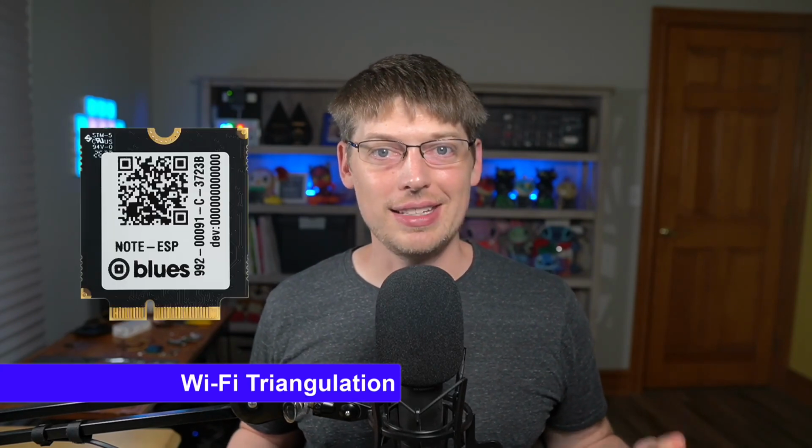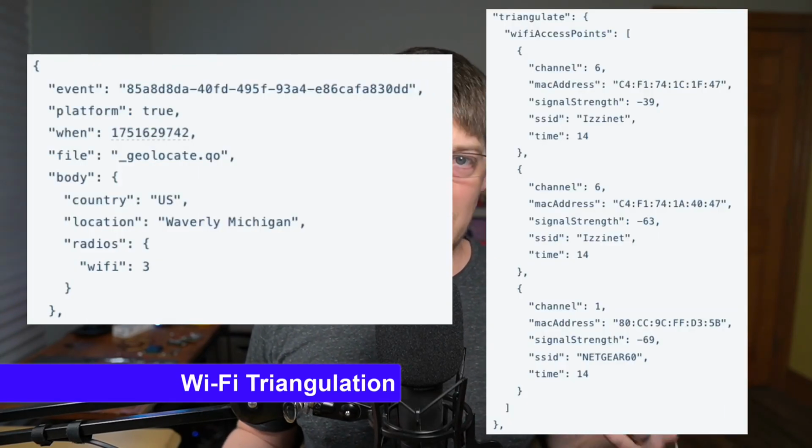All right, before moving on to our next request, I want to take a quick aside to talk about Wi-Fi triangulation in a little more detail because I think it's very useful. Wi-Fi triangulation is enabled by default on all Notecard Wi-Fi and Notecard Cell plus Wi-Fi devices. How it works is Notecard will scan for Wi-Fi access points and the signal strength from those access points and send them to Notehub in a _geolocate.qo note. Notehub will then use that data to look up a location, and you'll see that triangulated location associated with your notes.